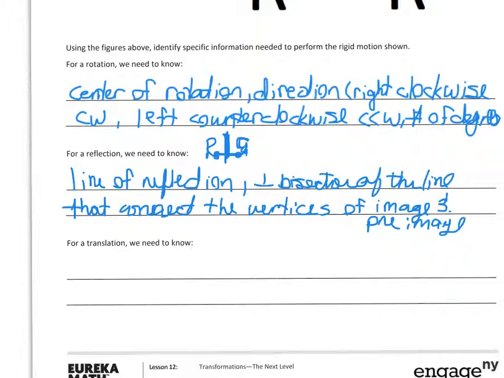Okay, for a translation, remember the translation was where it moved it over here.